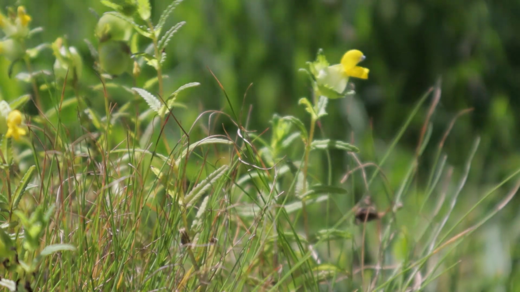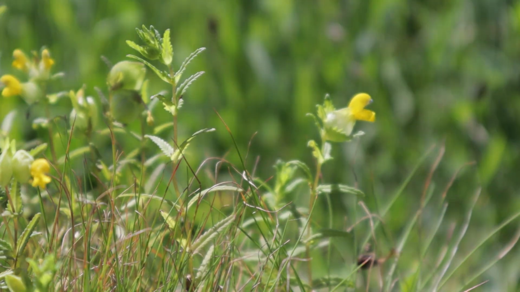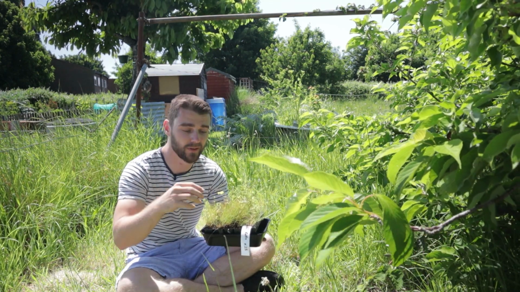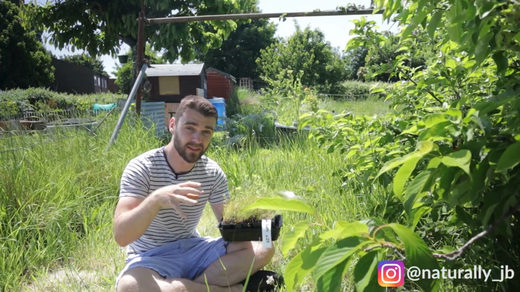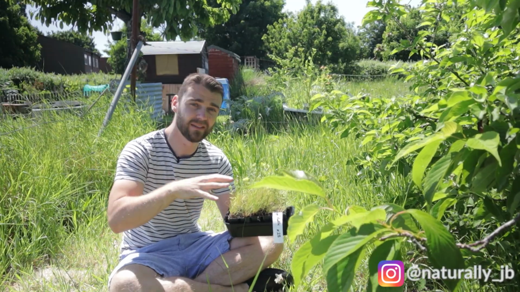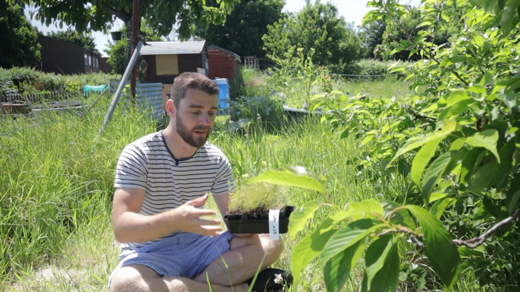And the reason this plant is so incredible and such a keystone for species rich grassland is that it is a hemiparasite. So the yellow rattle, it still needs light to photosynthesize, but it will tap into the roots of grasses and take some of their nutrients and reduce their vigor. That means that there is more space for your other plants to essentially grow and thrive.